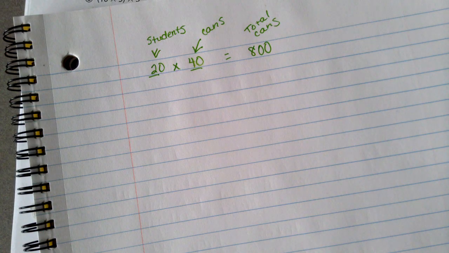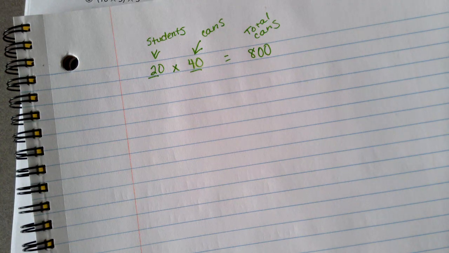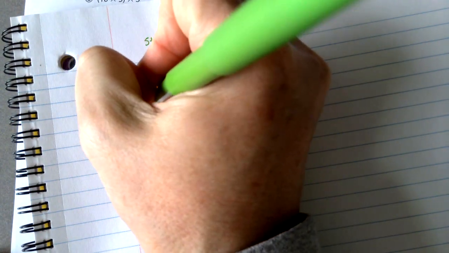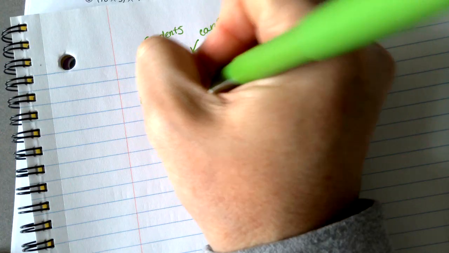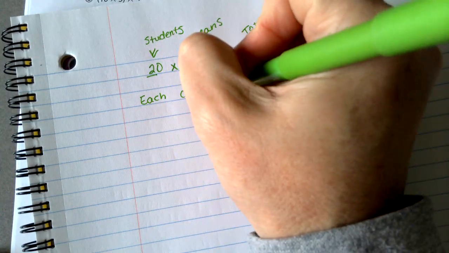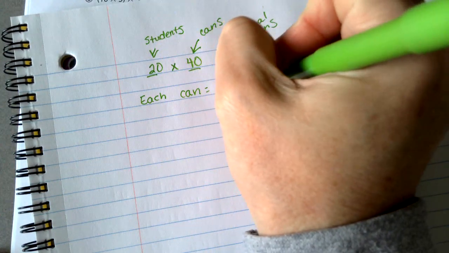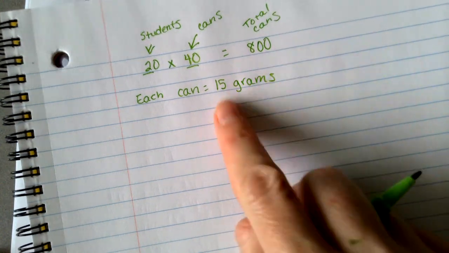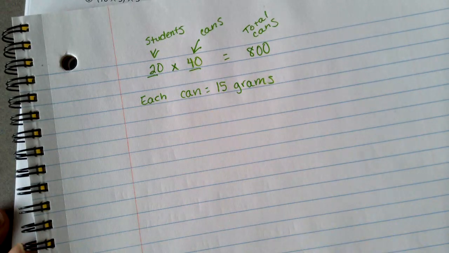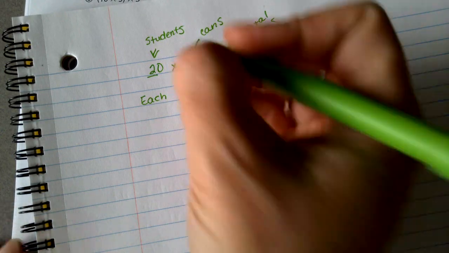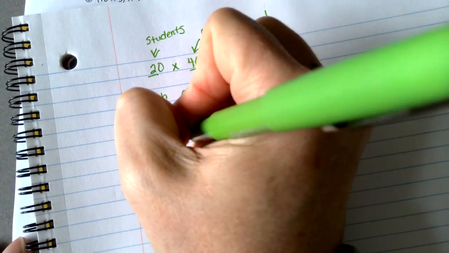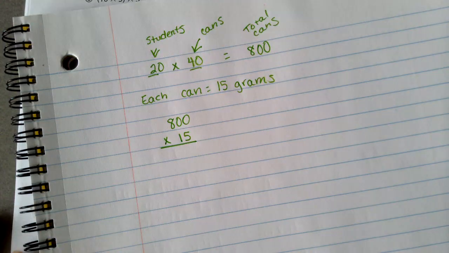So now I'm going back to the weight of each can. Do we remember what the total weight was? The total weight of each can is 15 grams. So if I have 800 cans, what operation am I going to have to do with my 800 and my 15? I'm going to have to do 800 times 15. Okay? Because I've got to figure out the total weight in grams.